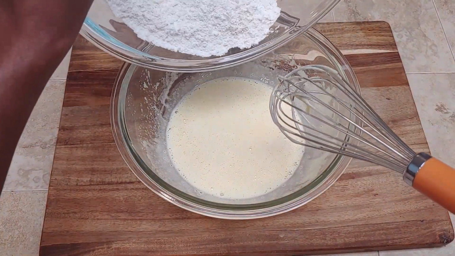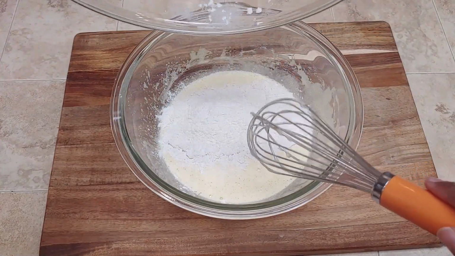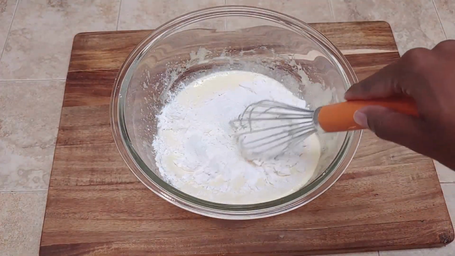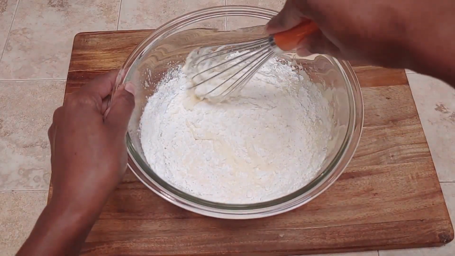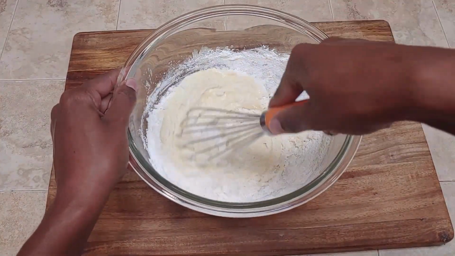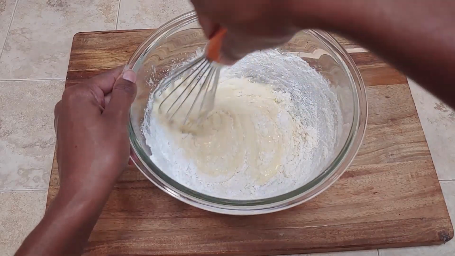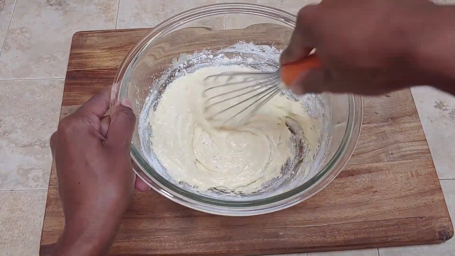So once we have everything incorporated into our egg yolk and sugar, we're going to go ahead and add our flour. And as you can see, it's not a lot of flour. Like I mentioned, we're trying to develop as little gluten as possible in this recipe, and that's why we use cake flour, and that's why we're also really using a lot more eggs than flour. So we're going to have some egg whites, and then we just whipped up our egg yolks with the sugar.